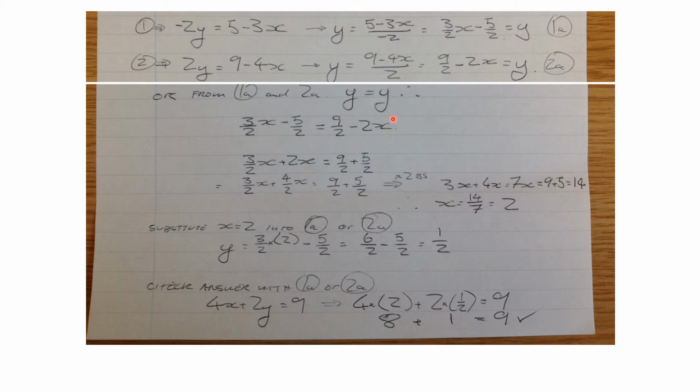And then all we need to do is rearrange this equation to get an x on one side and some numbers on the other side, and that will give us the value for x. So first of all, I'm adding 5 over 2 to both sides, and that makes this disappear and puts 5 over 2 on this side of the equation.